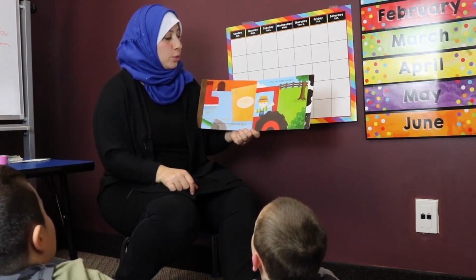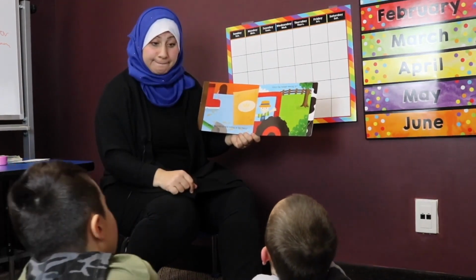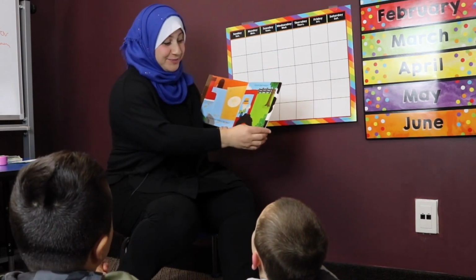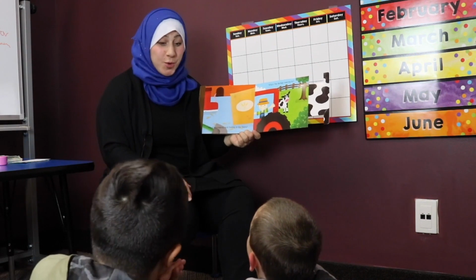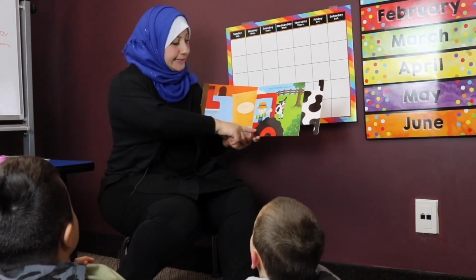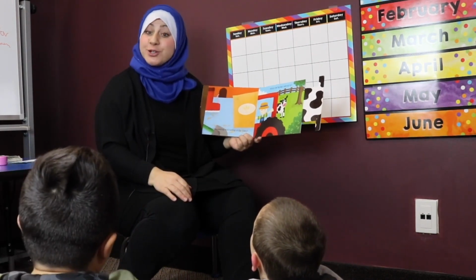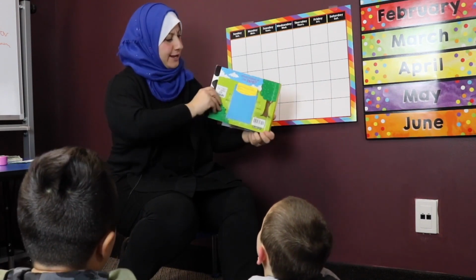Who's the farmer waving to? A cow. Are you sure? Yeah. And what does the cow say? Moo. Moo. Very good. And he's sitting in that red tractor. Very good, friends.